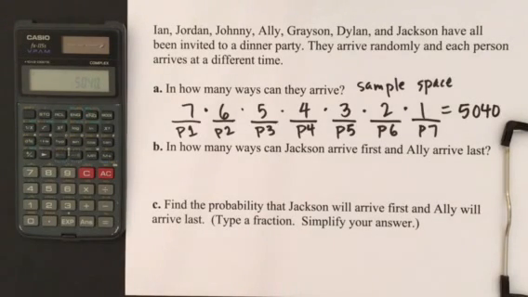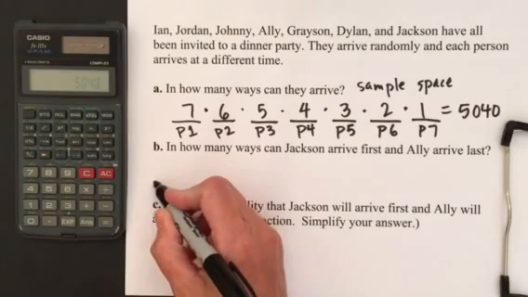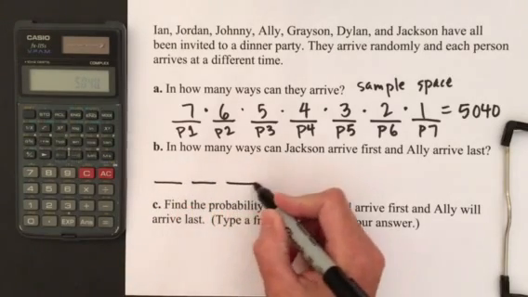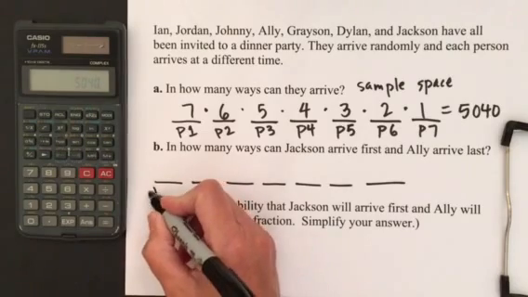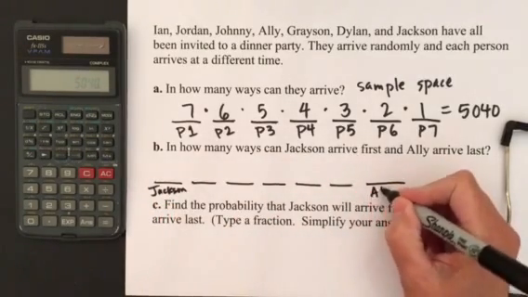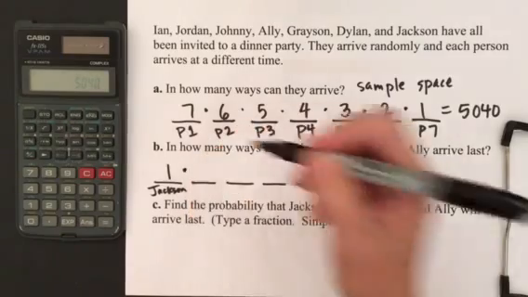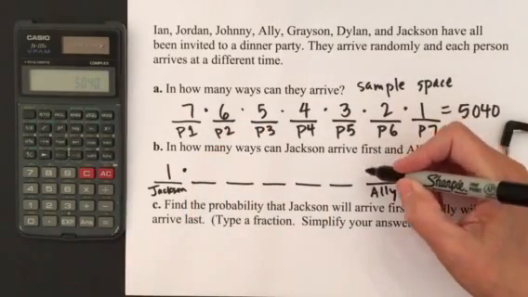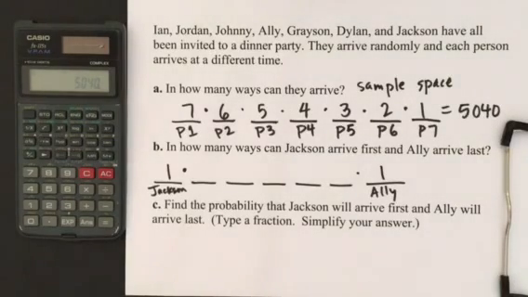For part B, how many ways can Jackson arrive first and Allie arrive last? Well, I'm going to put 7 blanks again. 1, 2, 3, 4, 5, 6, 7. And the first blank must be Jackson. And the last blank must be Allie. So there's only one way for Jackson to arrive first. Jackson comes first to the party. And then there's only one way for Allie to arrive last. Allie's the last one at the party.